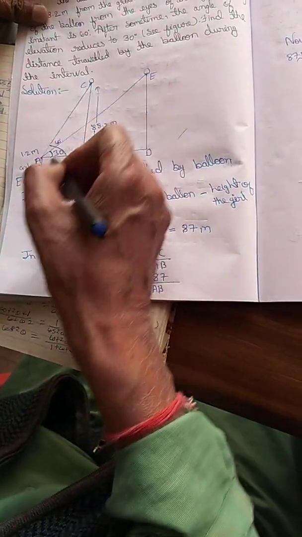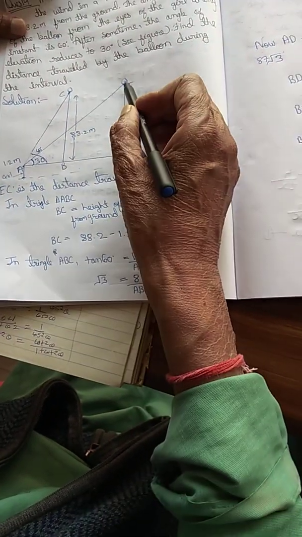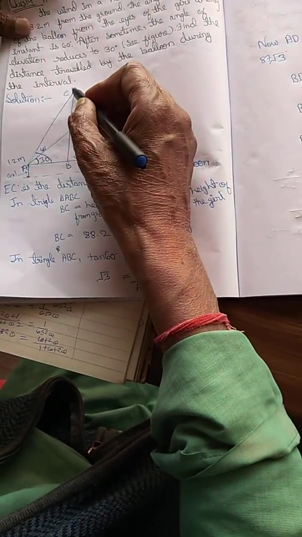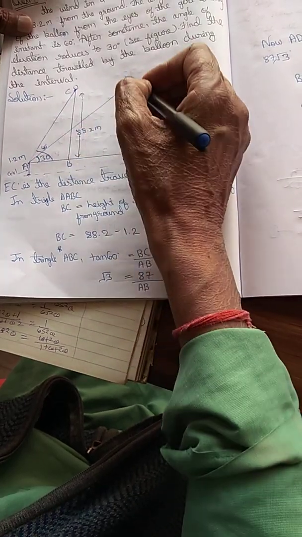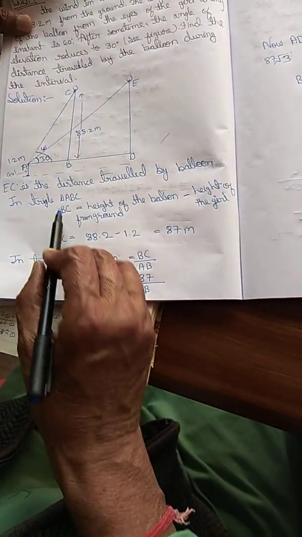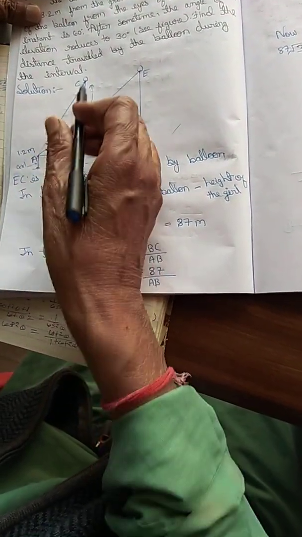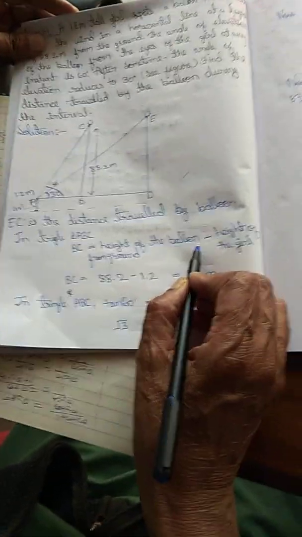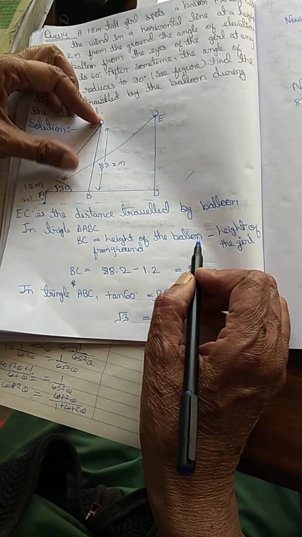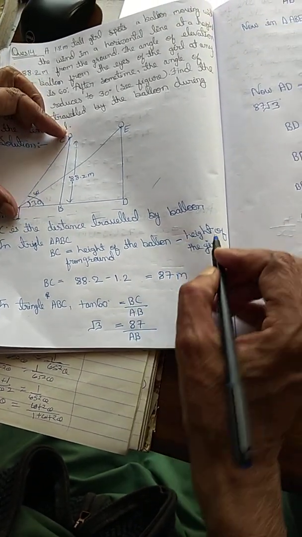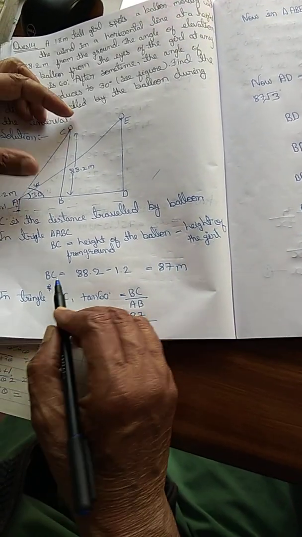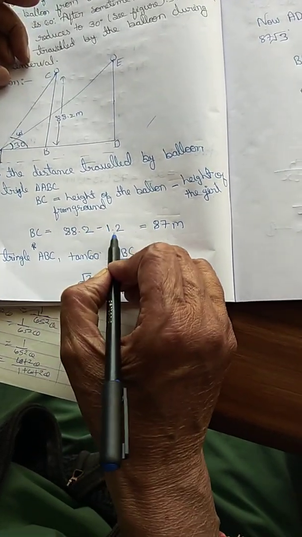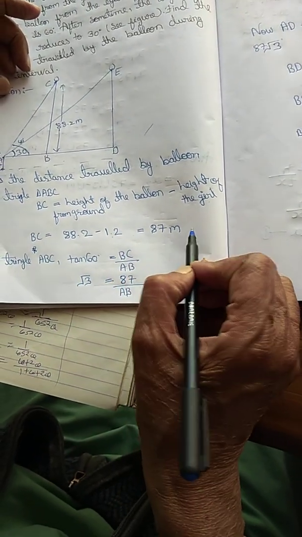Now we have made two right angle triangles. This is the first angle of elevation, and the second angle of elevation. Join this with the ground. You get triangle ABC. BC is the height of the balloon minus the height of the girl. So BC is equal to 88.2 minus 1.2 is equal to 87 meters.